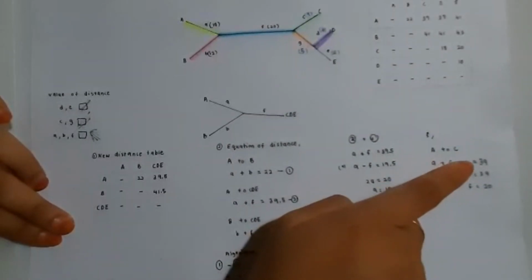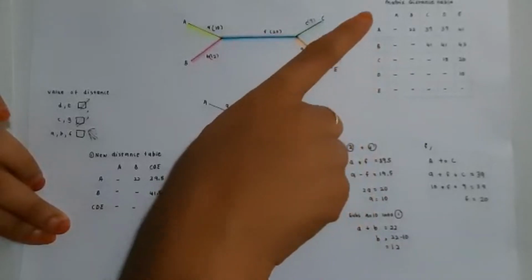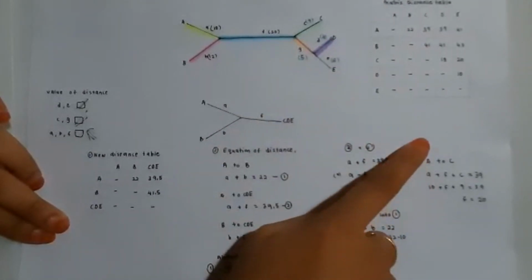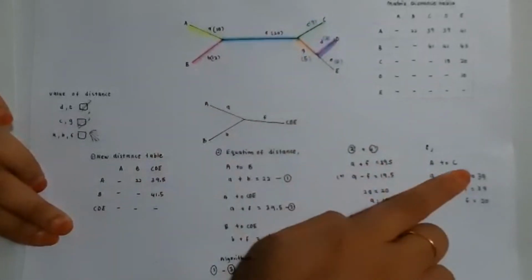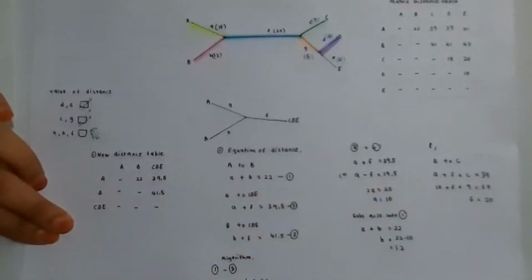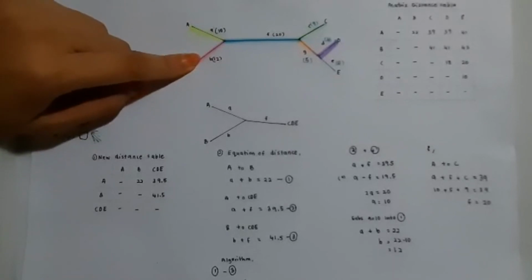Therefore, from A to C, A plus F plus C is equal to 39. From the matrix table, the interaction of A and C gives 39. So we substitute the previous values that we know, which are A equals 10 and C equals 9, and we get F equals 20. So that's how you calculate the distance values of the phylogenetic tree.